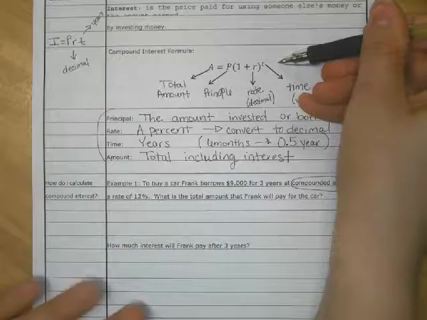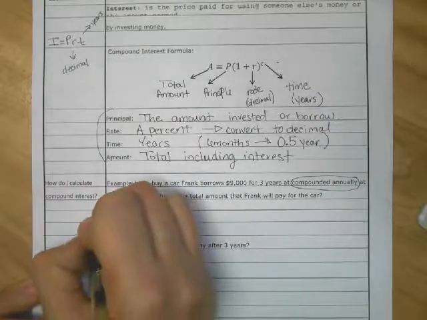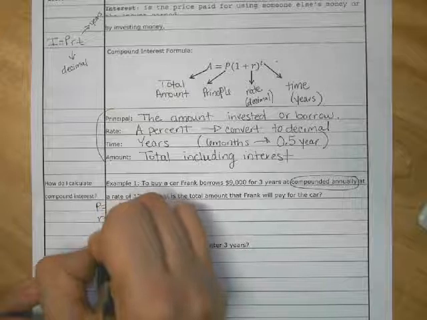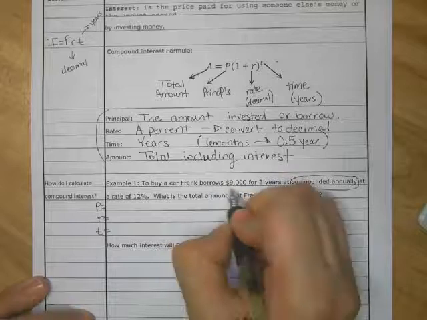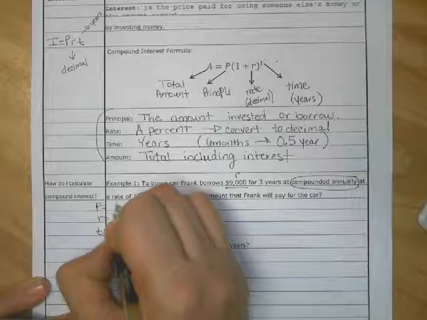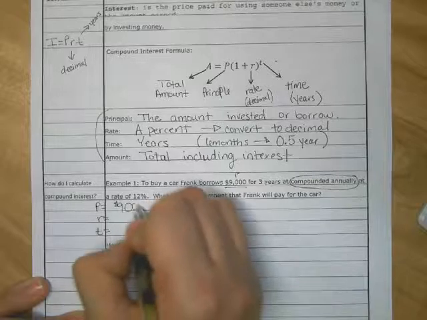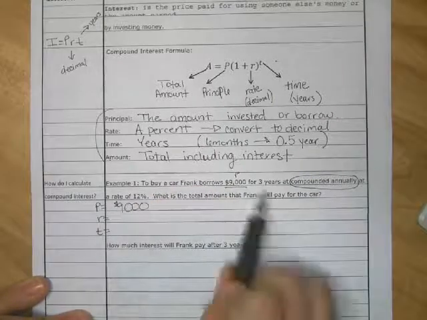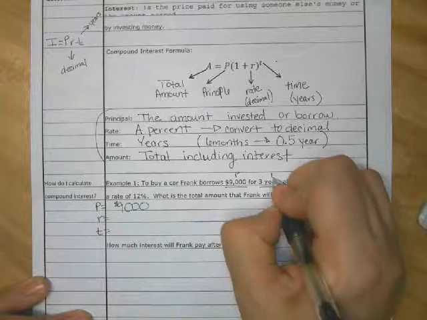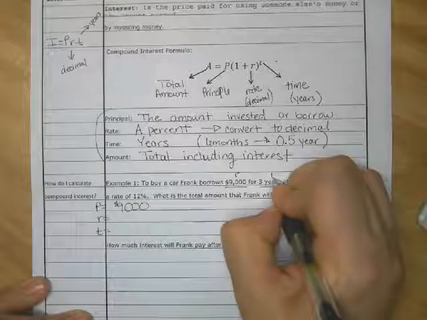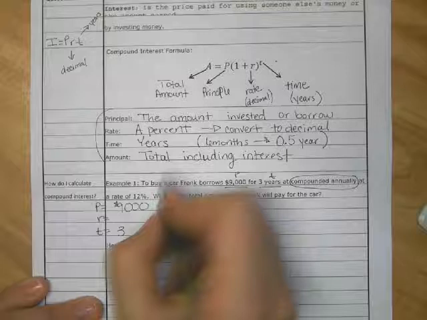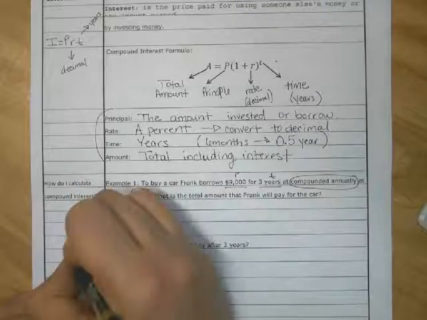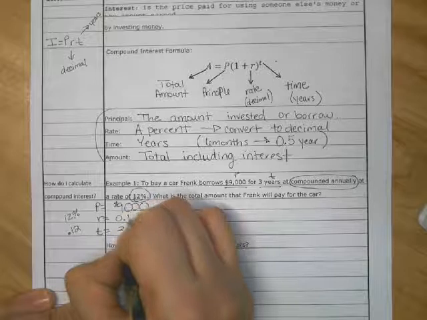We're going to do the same thing that we did before, and we're going to write P equals, R equals, and T equals so that we identify the amounts that we're discussing. So 9,000 is the amount that he is borrowing, so that is the principal. 3 years is the time, and it's already in years, so we don't have to convert that in any way. And 12% is the rate, which we have to convert to a decimal. So 12% is the same thing as 12 hundredths, so the rate is 0.12.